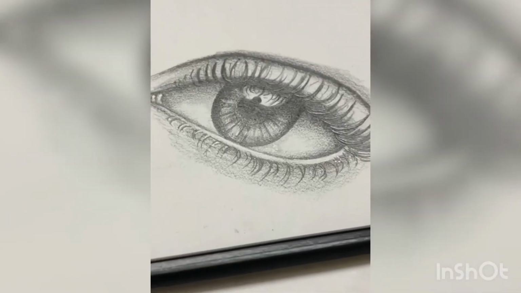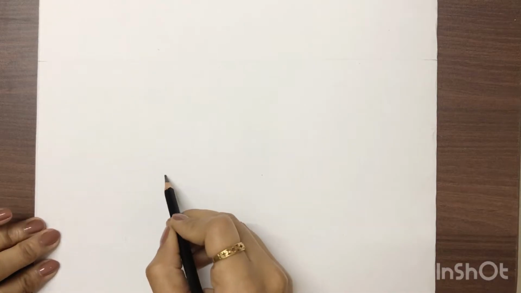So today we are going to learn how to make a realistic eye.